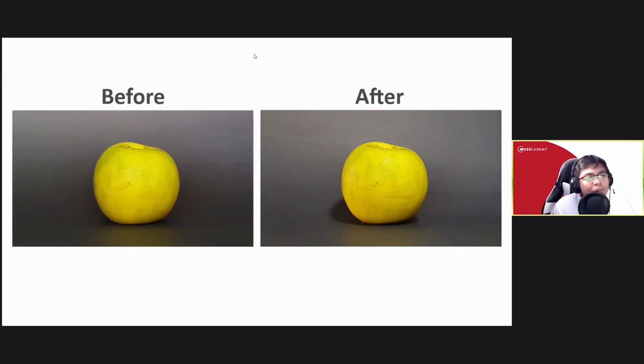A more obvious comparison is this before and after lah. On the left is before, on the right is after, once you use the lights.